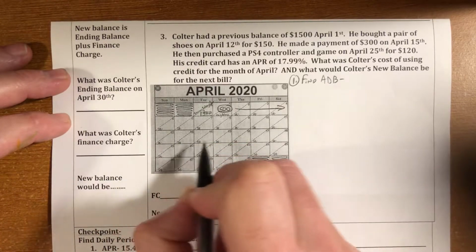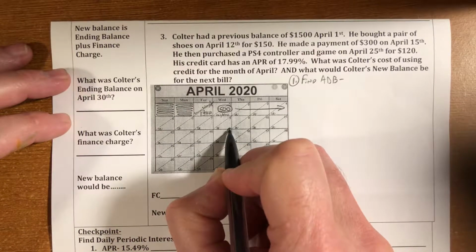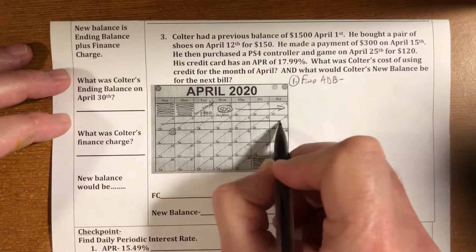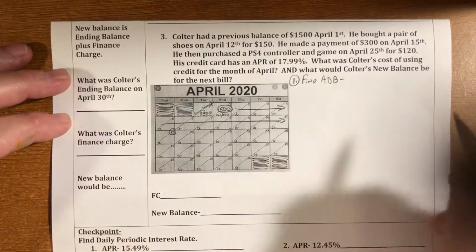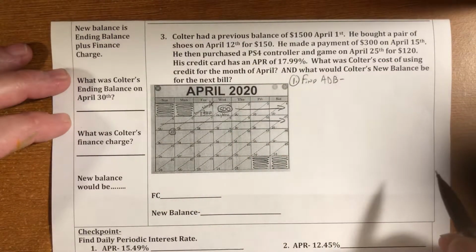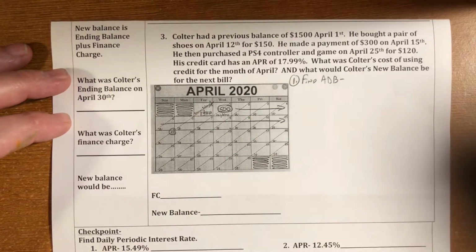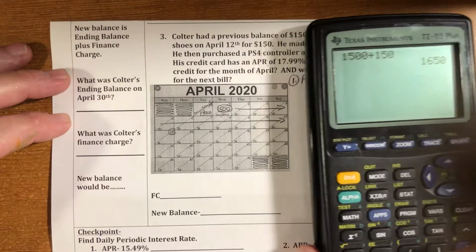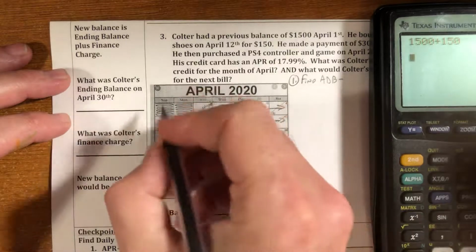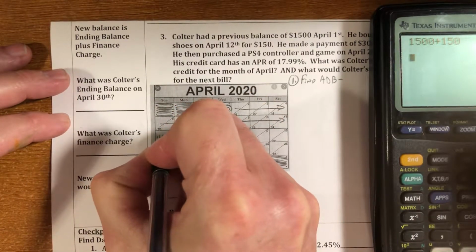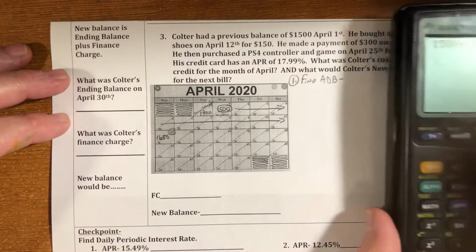All the way, I'm going to circle the 12th, right? And I'm going to go all the way here. That's going to be 1,500 all the way to that. Okay? Then he added $150 because he bought some shoes. So 1,500 plus 150, because remember on purchases we add, payments we subtract. So on the 12th, we start with a daily balance of $1,650 because he made a purchase there, right?